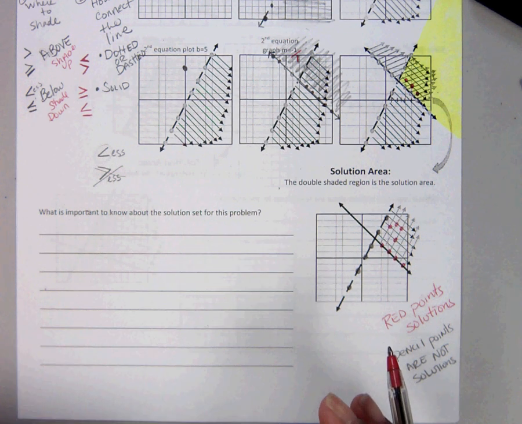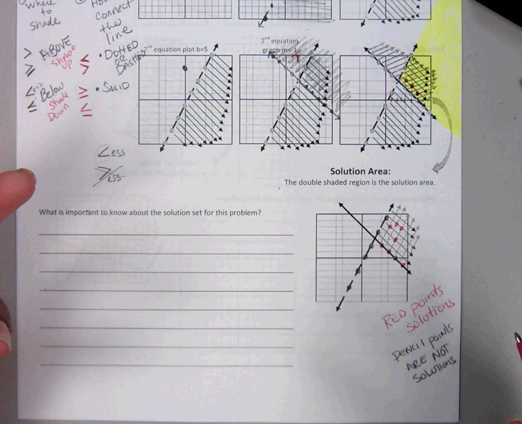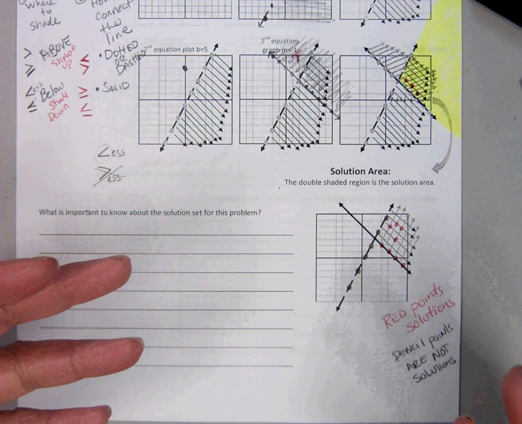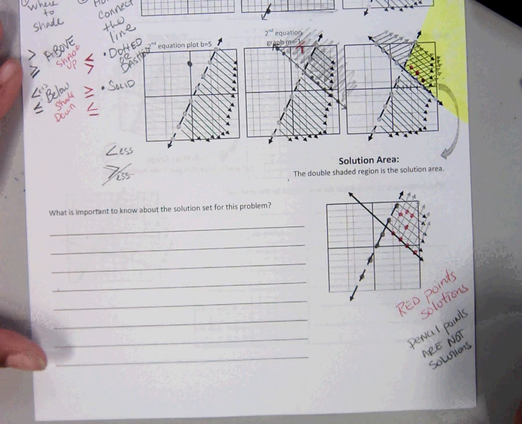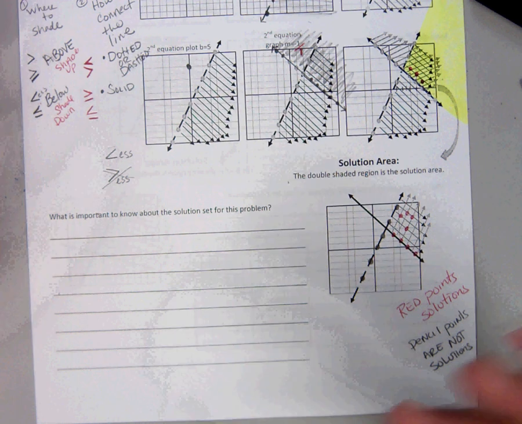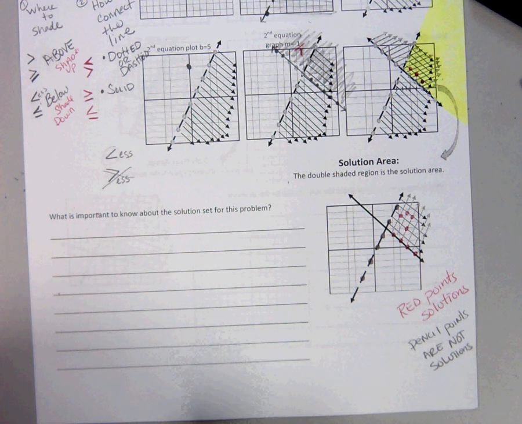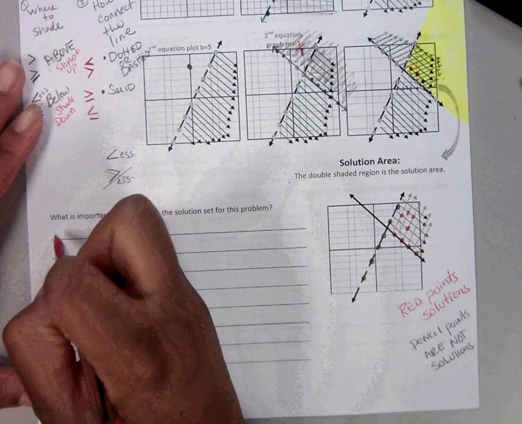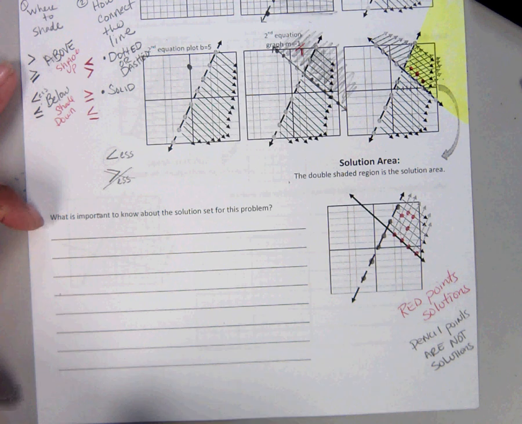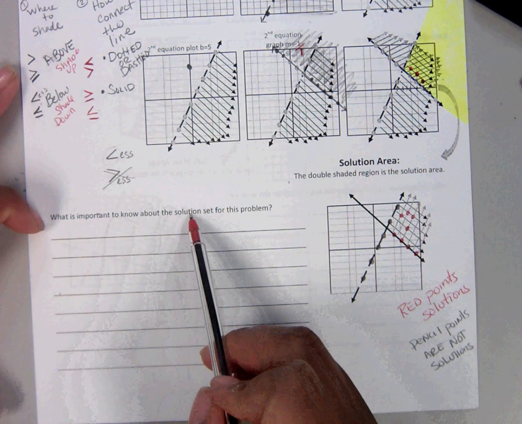And after we finish this, guys, that's the lesson. I've told you everything. The only other thing we're going to do outside of this is solve for y and then graph it. So we're good. I mean, this is the whole lesson. Let's write down what we have learned. Let's reflect. You're still graphing systems, so they will cross, okay? But what's important about the solution set?